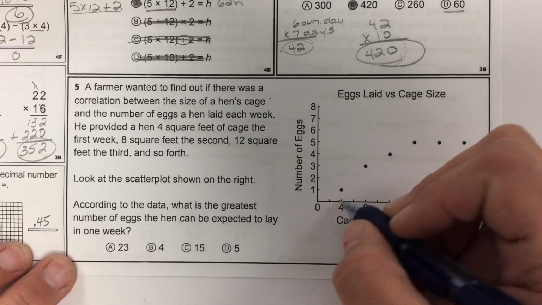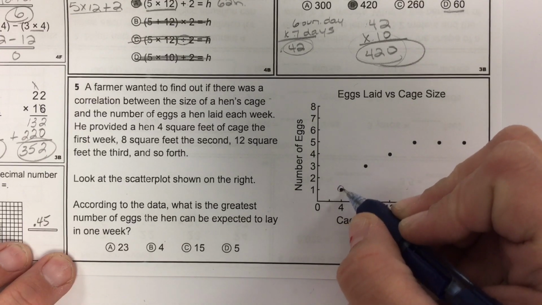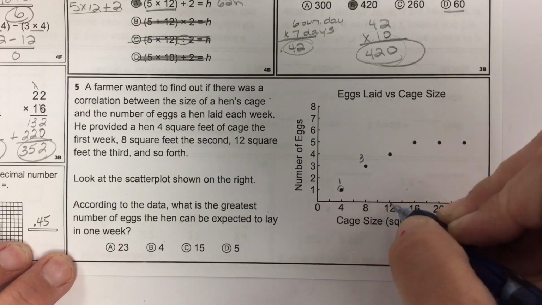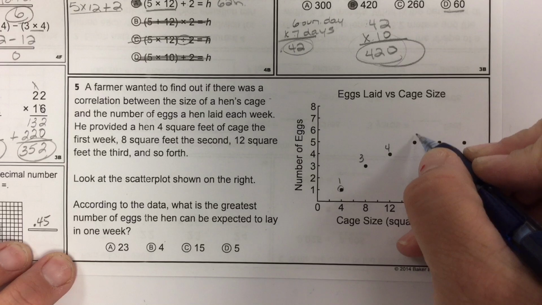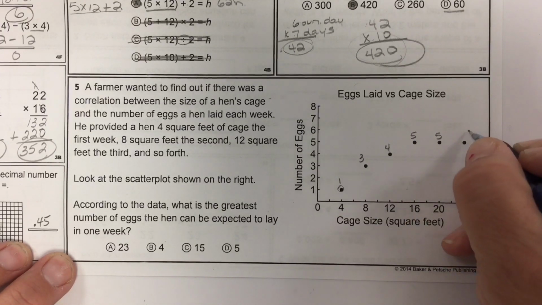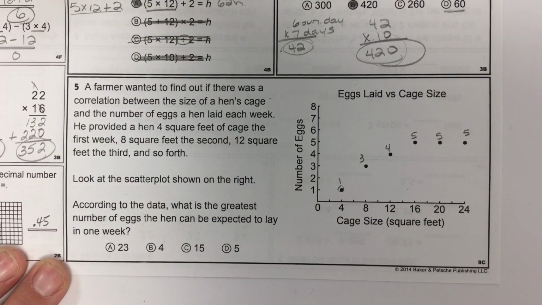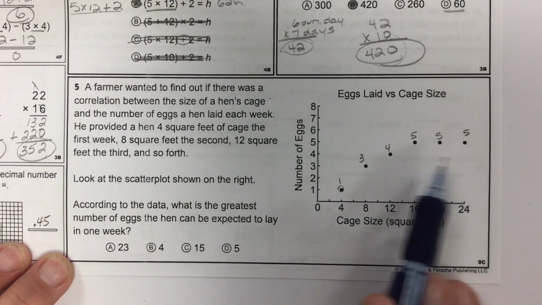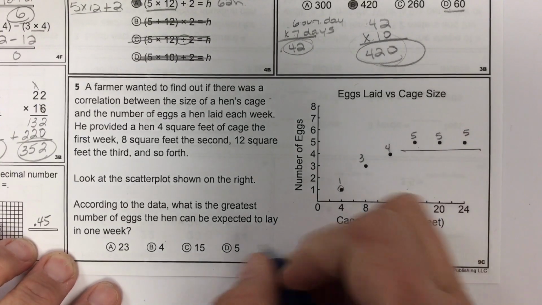All right. So with 4 feet, it laid 1 egg. 8 feet, 3 eggs. 12 feet, 4 eggs. 16, it laid 5. 20, it laid 5. 24, it laid 5. So according to the data, what's the greatest number of eggs that the hen can be expected to lay in 1 week? Well, looking at the data, it's going to be 5.